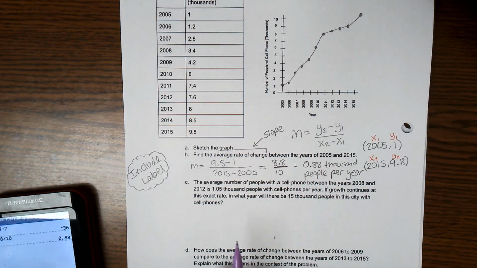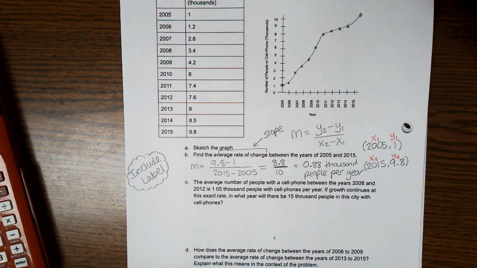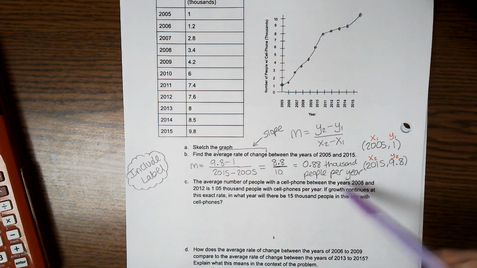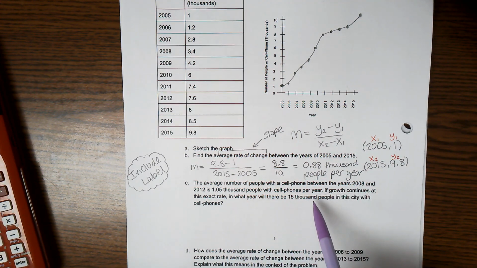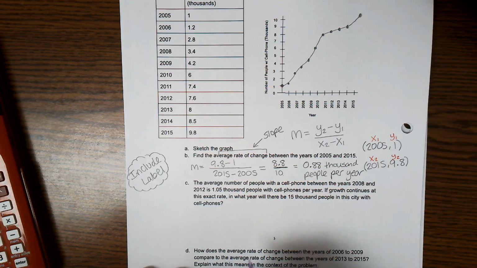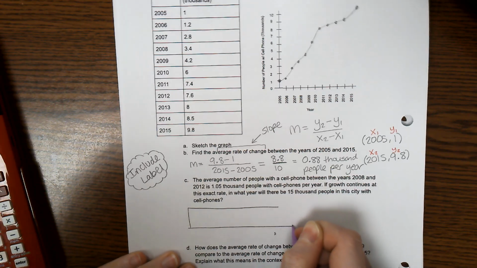All right, here the average rate of change, the average number of people with a cell phone between the years 2008 and 2011 is 1.0 thousand people with cell phones per year. If growth continues at this exact rate, in what year will there be 15,000 people with cell phones? Okay, the best way to do this, you guys, is to just create a graph. Sorry, not a graph, a table.